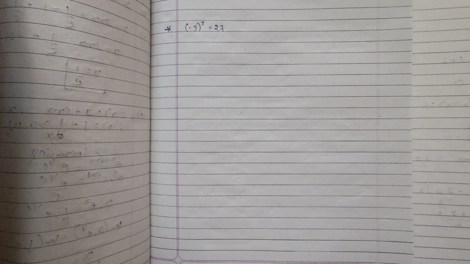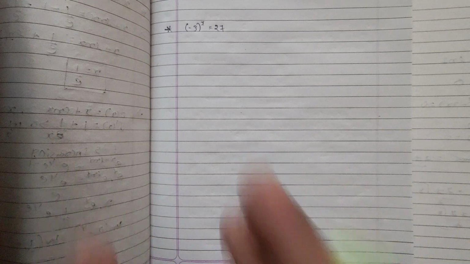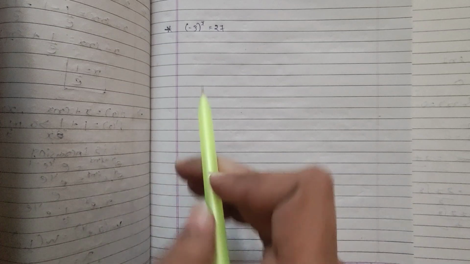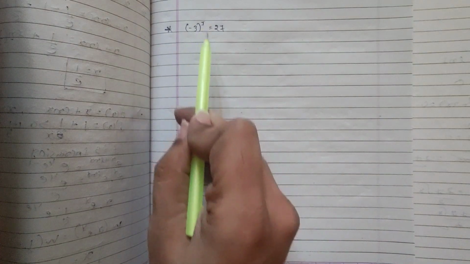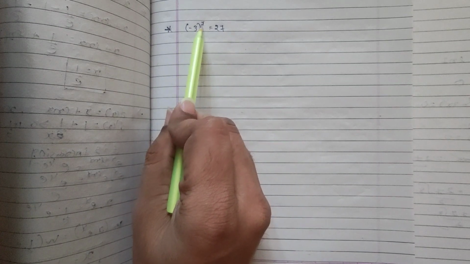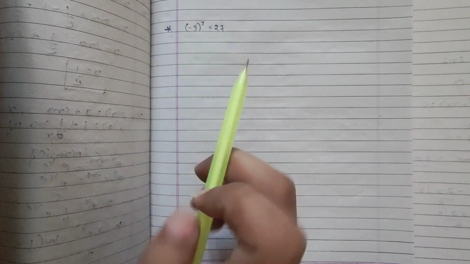So again I am coming with another fantastic question, right? What is the question? Minus 3 raised to x equal to 27. Now a lot of people, when they see this kind of question, will say this is impossible. Why? Because if I put minus 3 raised to 1, then the answer will be minus 3. If I put minus 3 raised to 2, the answer will be plus 9.